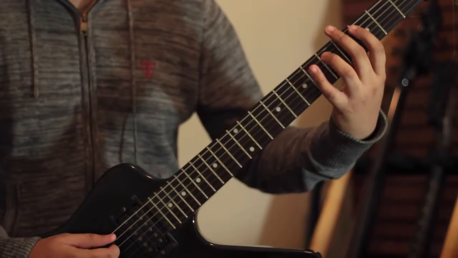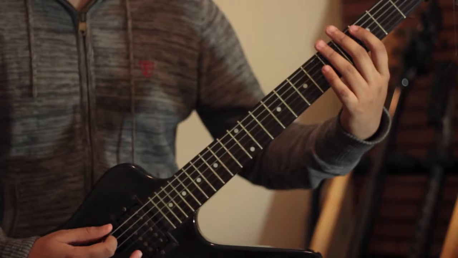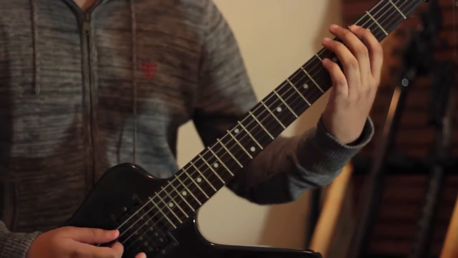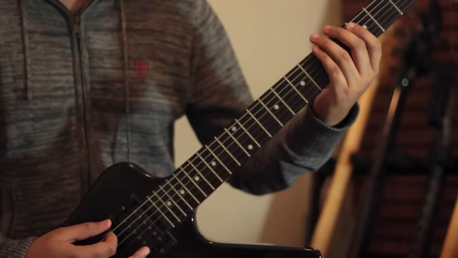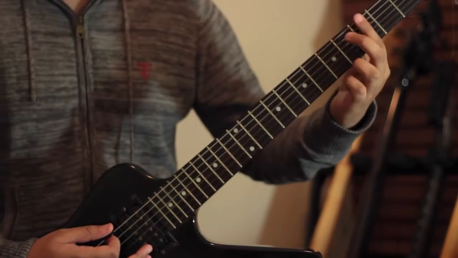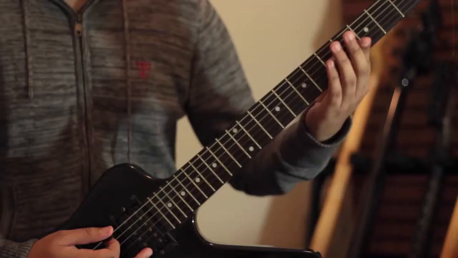Then you go down again. Then you have the 5th fret of the D. You play the open string, and you go 2, 3, 5, 3, 2, 0.